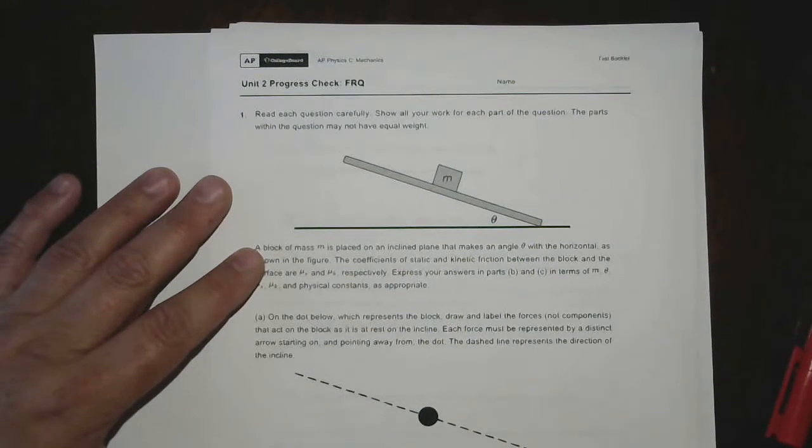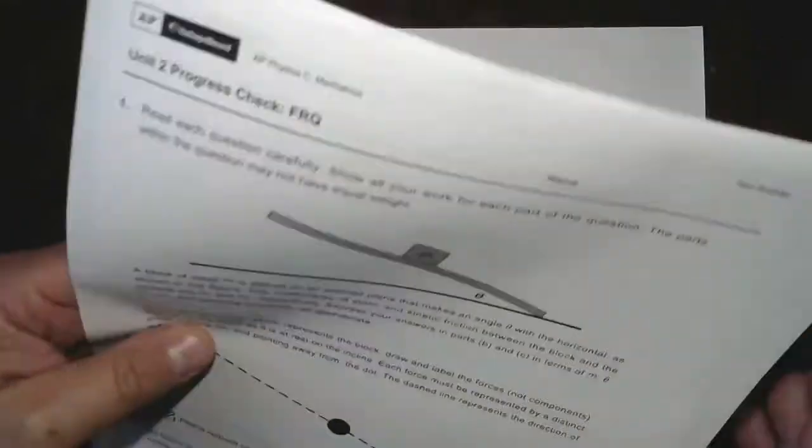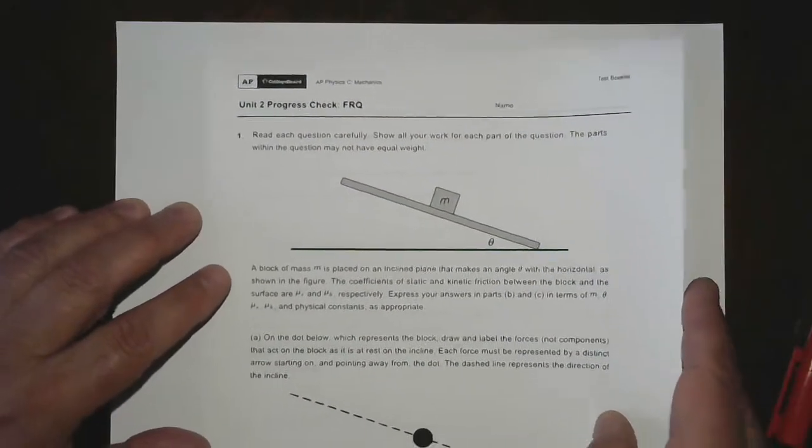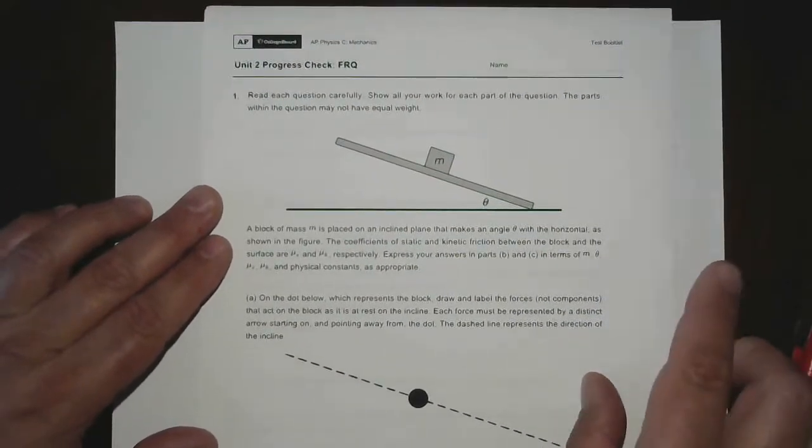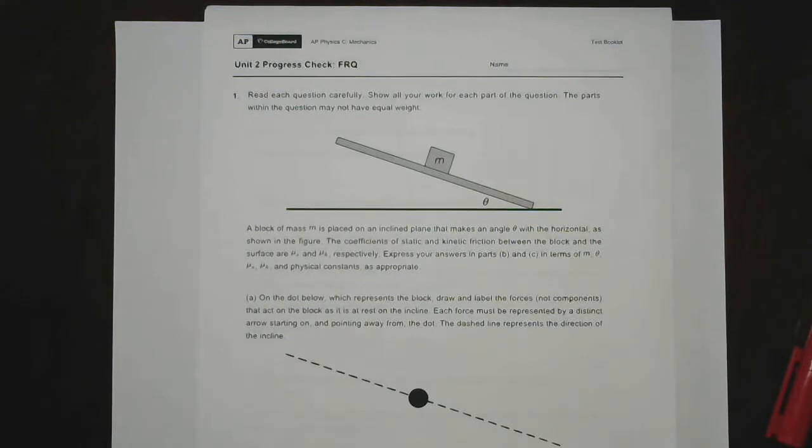Okay, we're going to go ahead and solve the second free response question. This one they say is from Unit 2, so that's involving more forces and things like that. So let's have a look at the problem, and I'll get the blue pen out here.